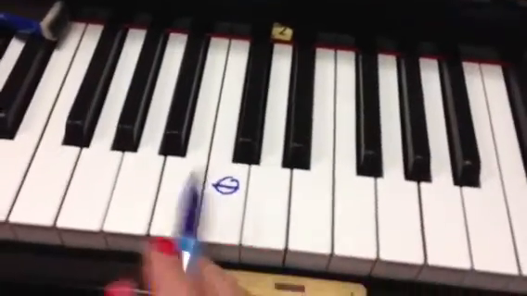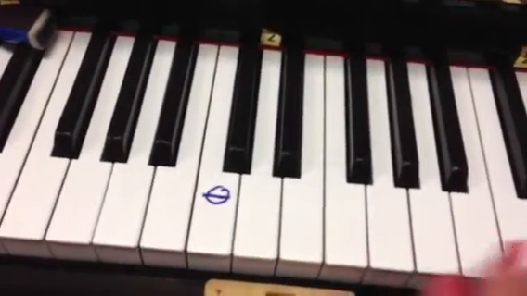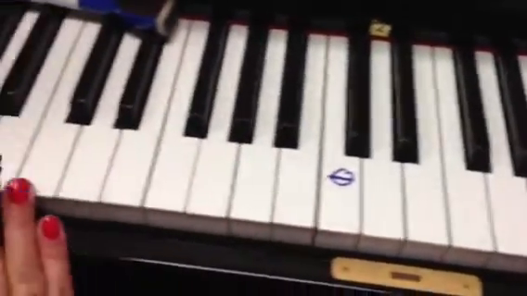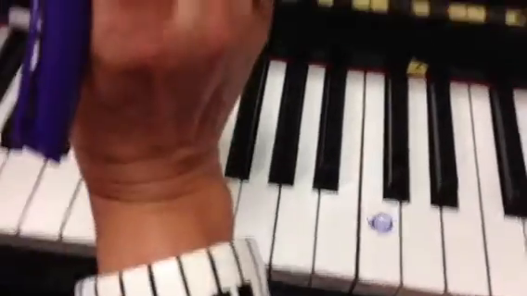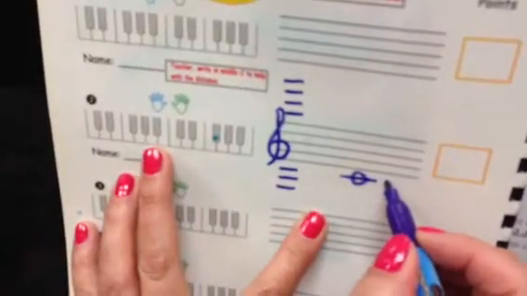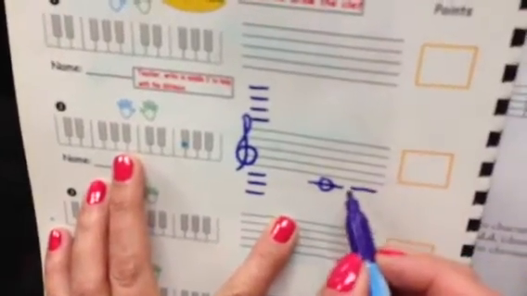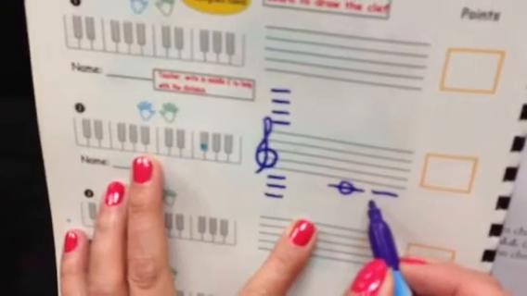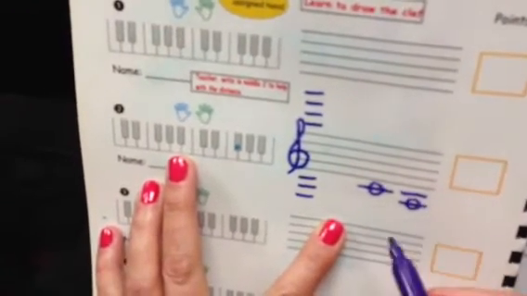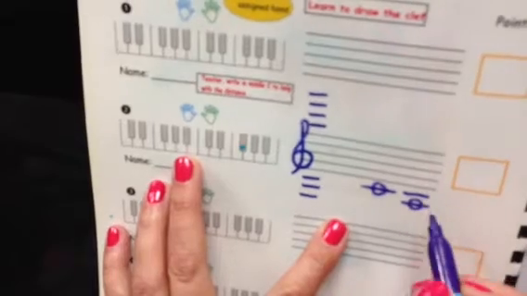So notes above middle C are in the treble clef. Notes below middle C are in the bass clef. But when we use ledger lines, we're going to borrow. Underneath here, we're going to try to keep it the same distance. So C, B, A. You're just going to go backwards. So we have middle C, B, A.